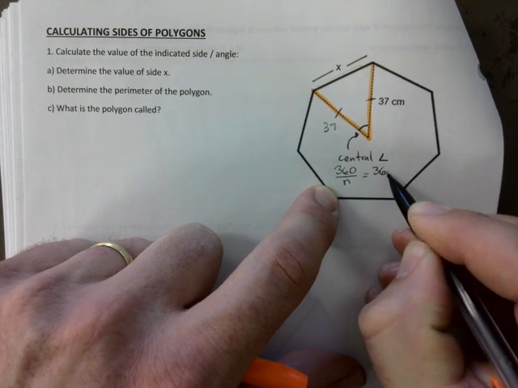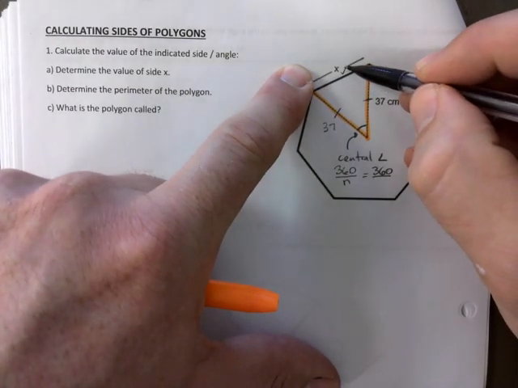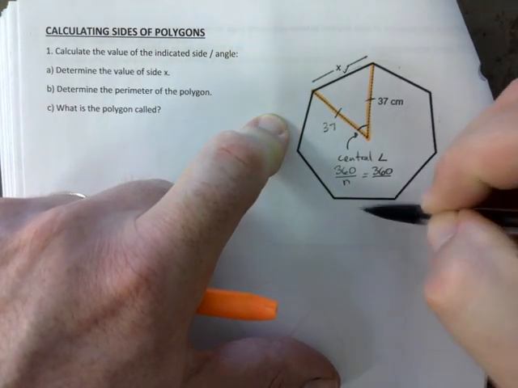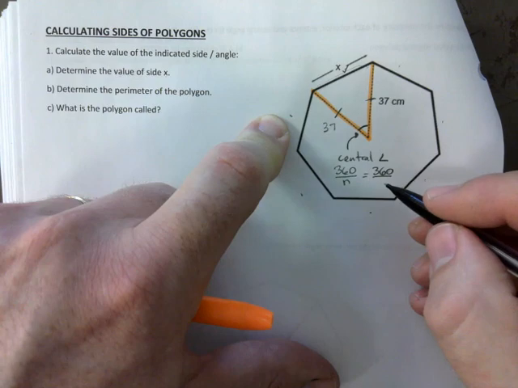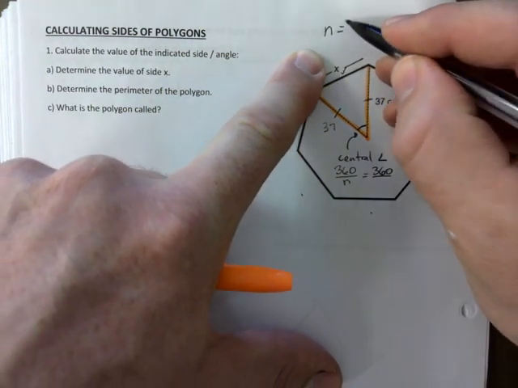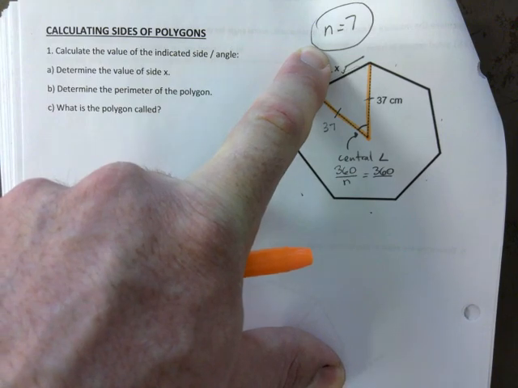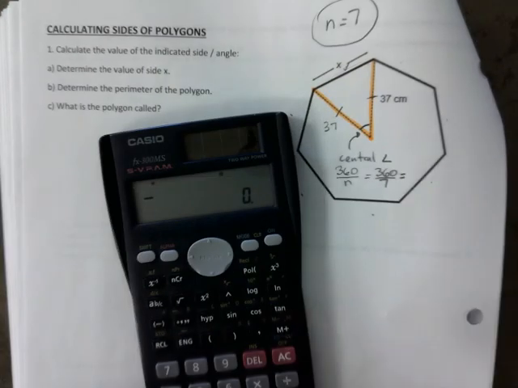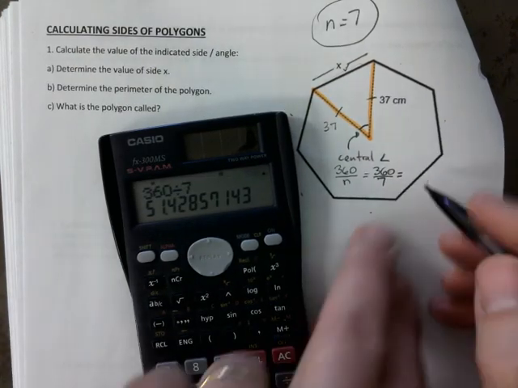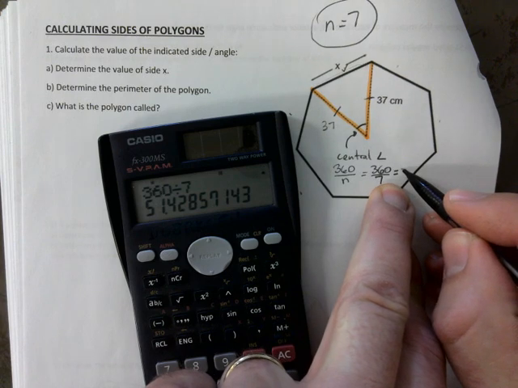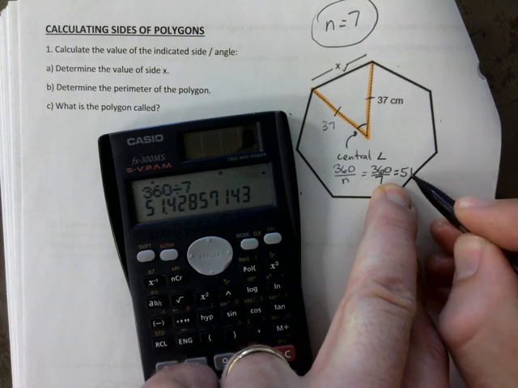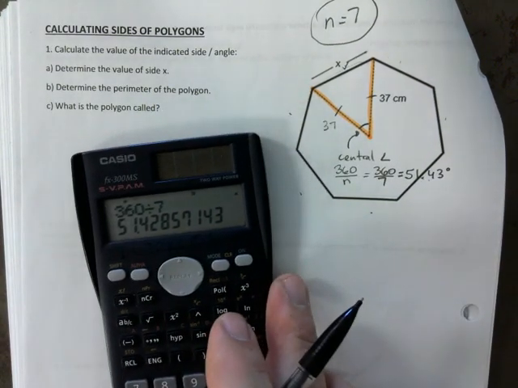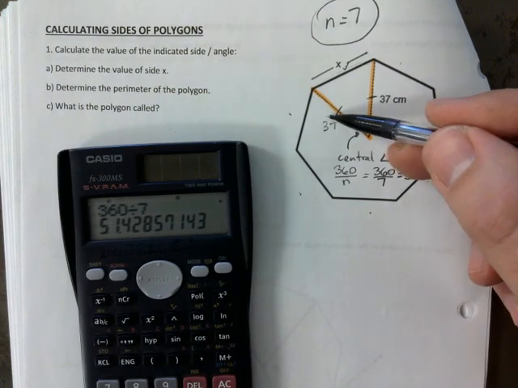That is 360 divided by, let's count. Check mark on the first one you count. Please don't get this wrong. So 1, 2, 3, 4, 5, 6, 7. 7 sides, right? So let's put that somewhere over here. N is equal to 7. Very important. I counted that. So we're going to divide this by 7. So 360 divided by 7. If it's a decimal, 51.43 degrees. So now we have that one angle we need, and that's an SAS.